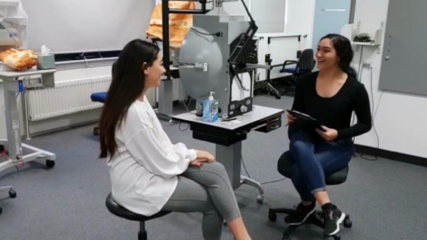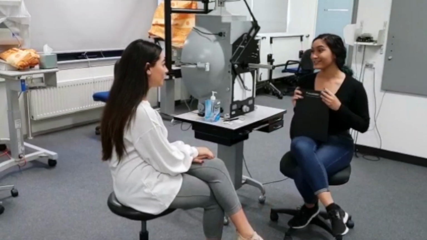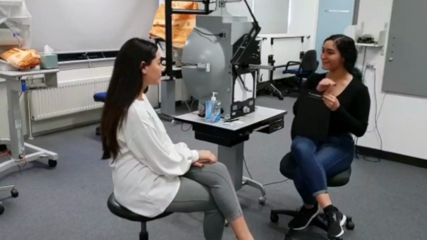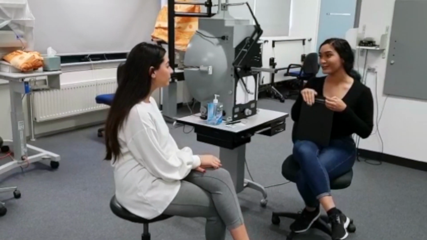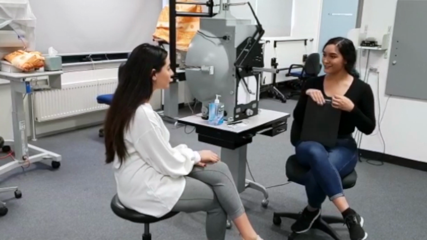That's okay. So, today we're just going to be doing a visual field test. So, it's pretty much what you can see to the left and to the right and top and bottom while you're looking straight ahead. So that's just what we're doing today.